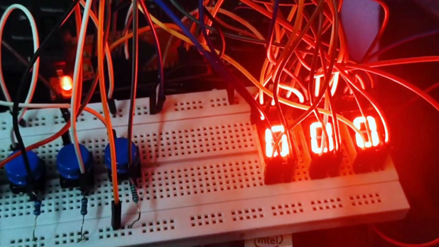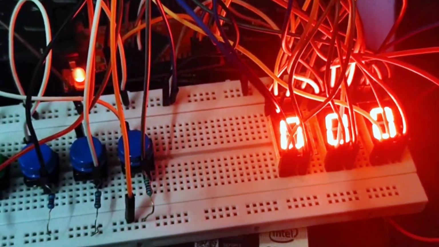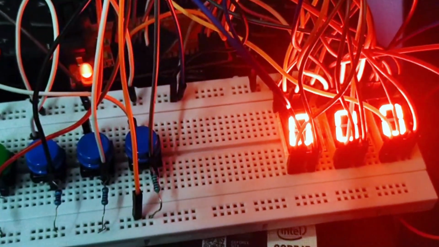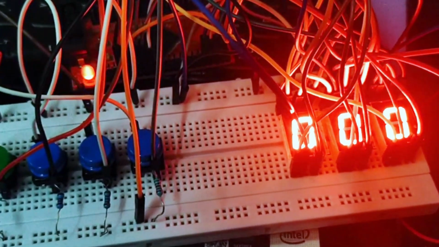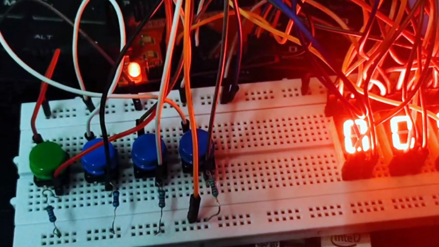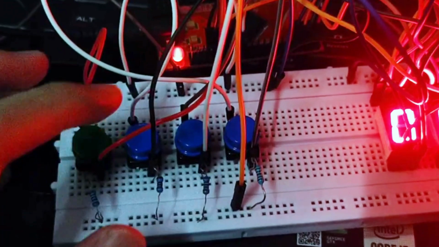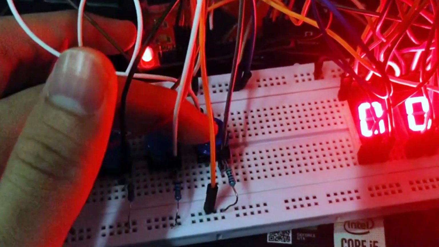Since we are doing 8 bits, we installed 7-segment displays, 3 of them, which indicate the 8 bits of BCD. Here we also installed 4 buttons, which represent reset, go, input 1, and input 0.